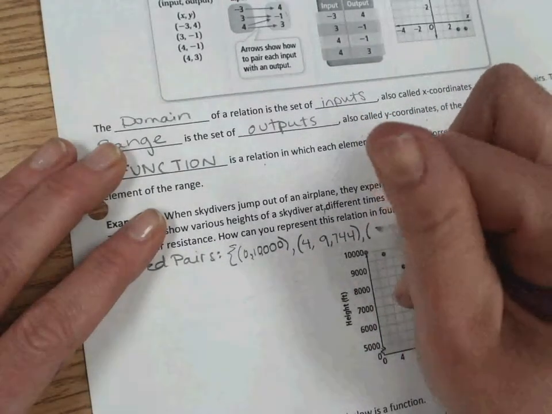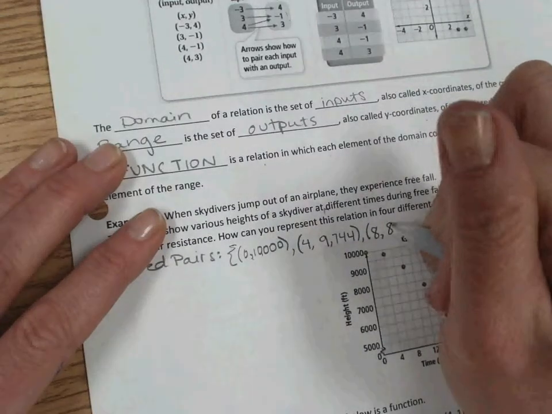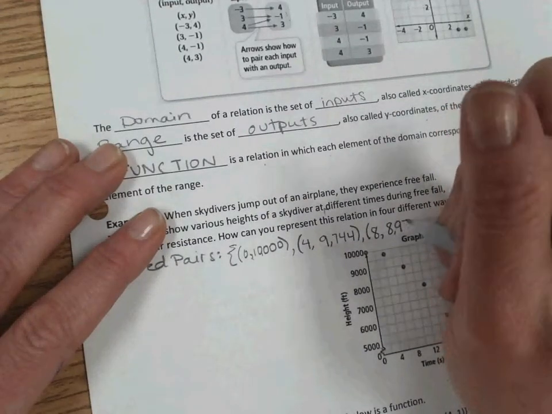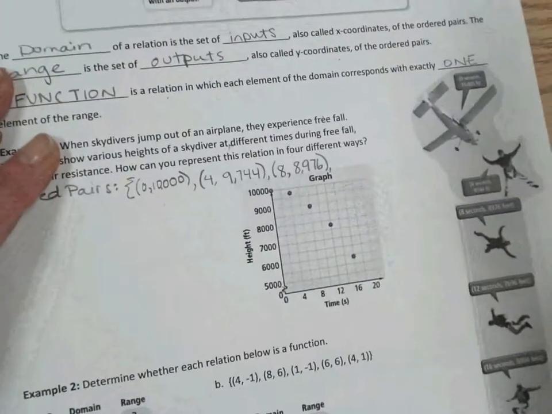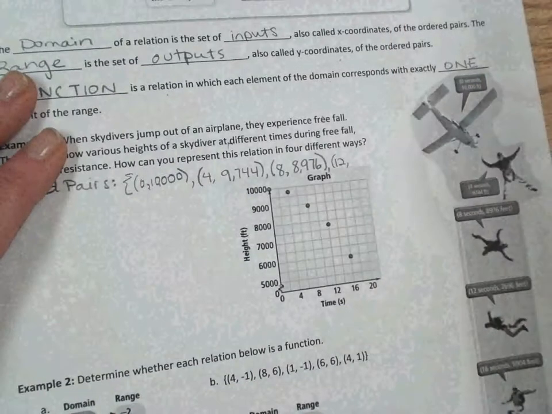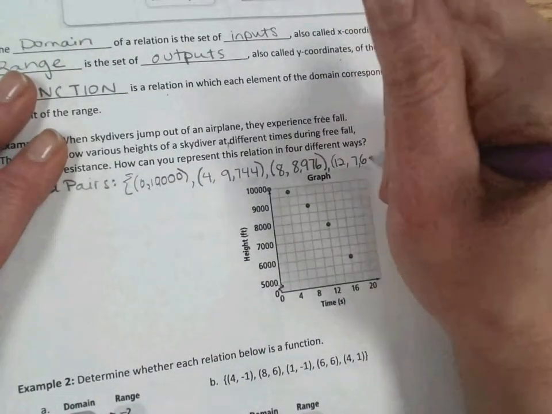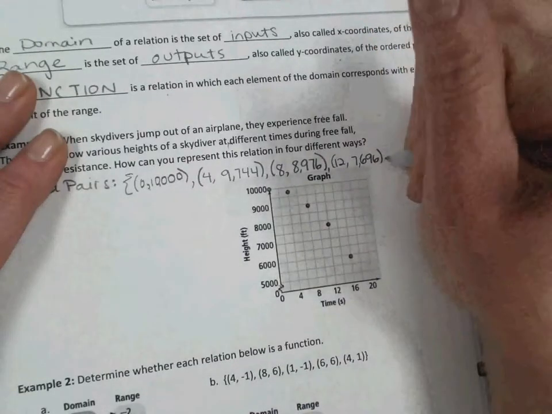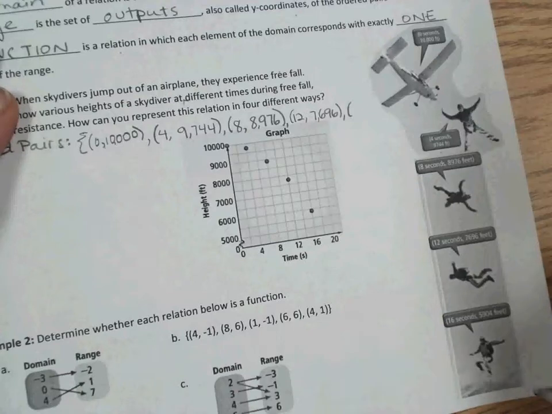Then we have 8. It looks like the time frame is going up by 4 seconds each time. 8, 8,976. Then at 12 seconds, we're at 7,696 feet. And lastly, we have 16 seconds.